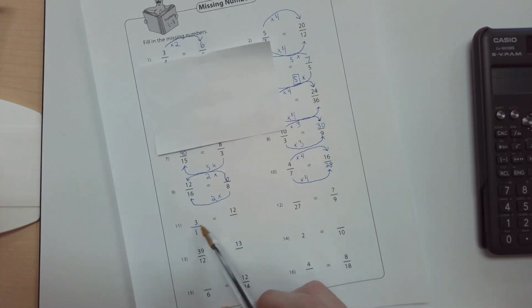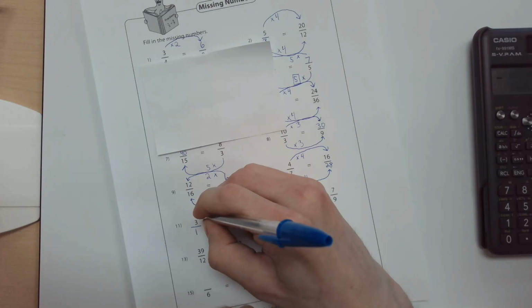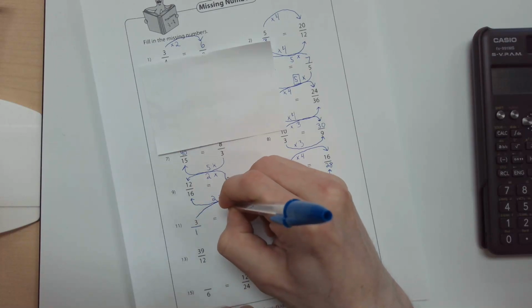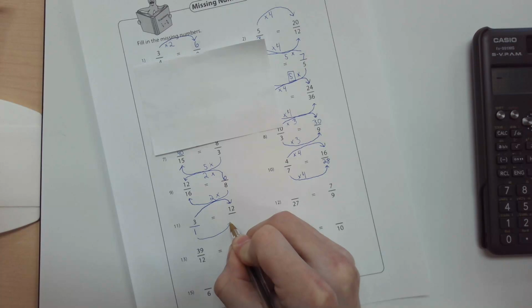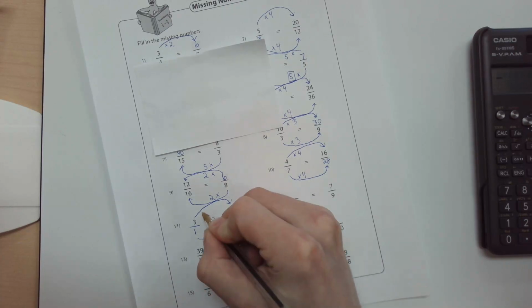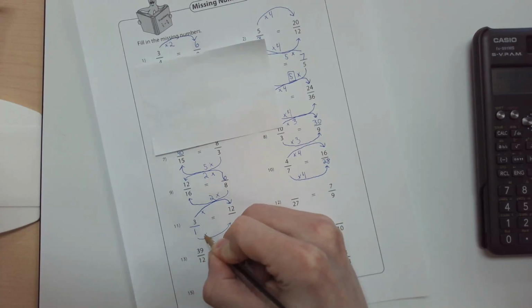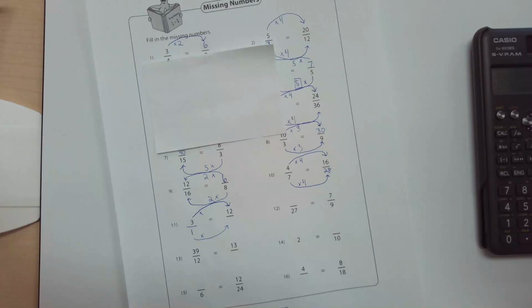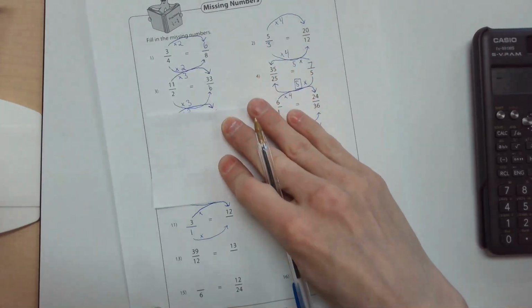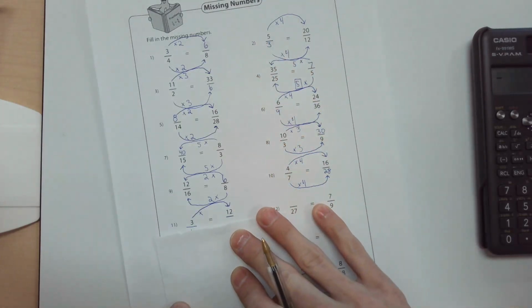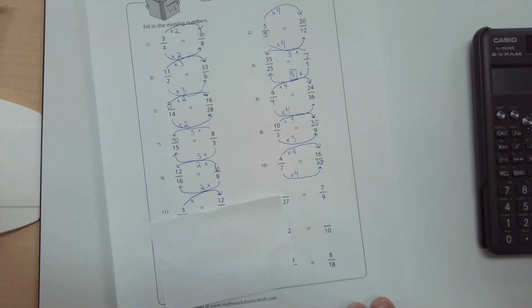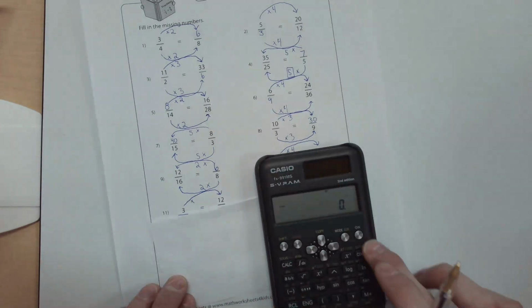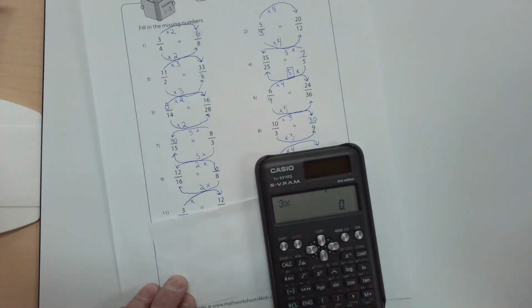Which number is your smallest number? Let's add our multiplication symbols. And then we are going to start with the top. 3 times a number.